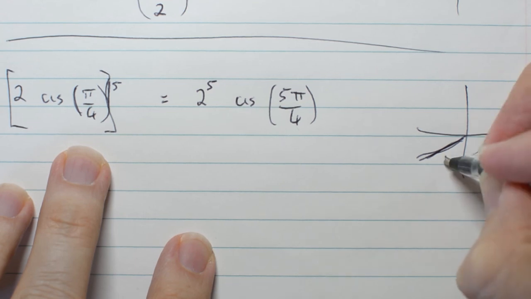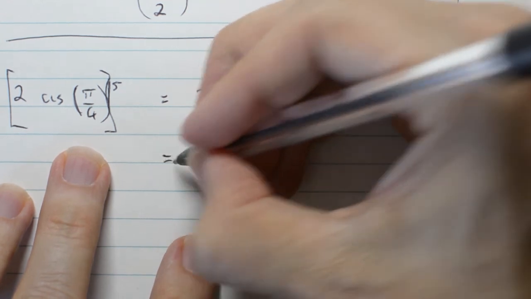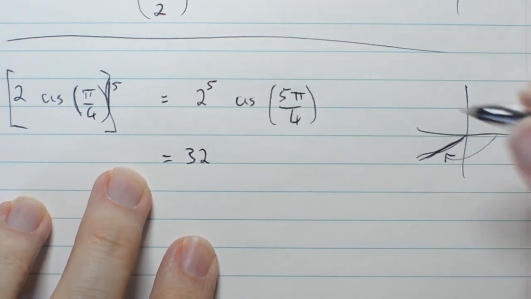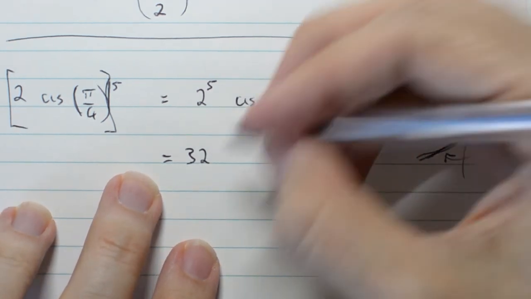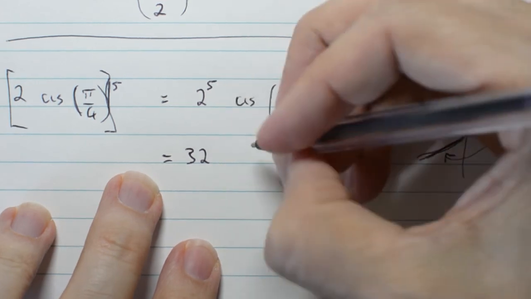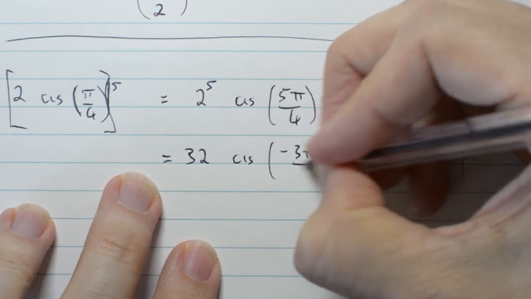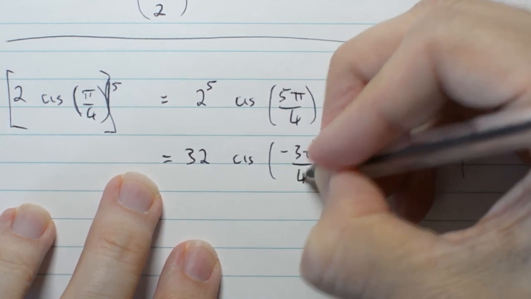I actually want -3 pi on 4. Now you can leave it as 2 to the 5, or you can write 32. Textbook example had 32, but you can choose. I mean, 2 to the 5 is perfectly useful. But the argument should be -3 pi on 4. Go to the other side of the circle.